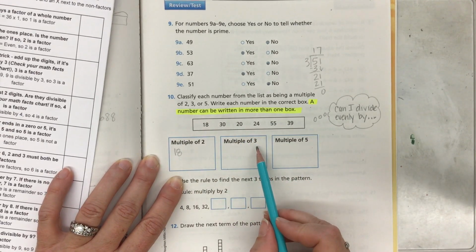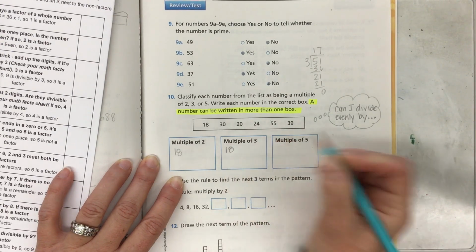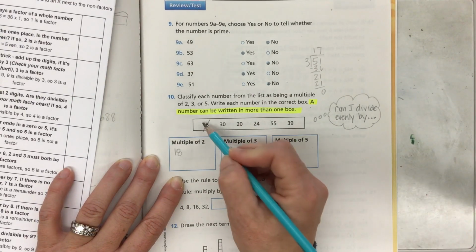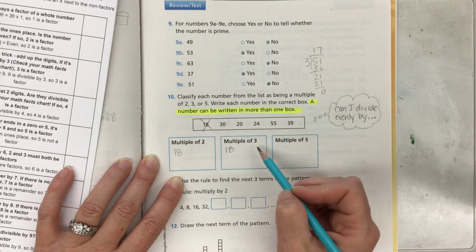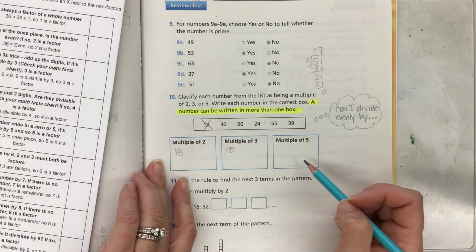Can I divide it evenly by 3? Yes, because 3 times 6 is 18. Can I divide it evenly by 5? No. Or I could think 2 times something gives me 18, 3 times something gives me 18, 5 times something gives me 18. Do you see?